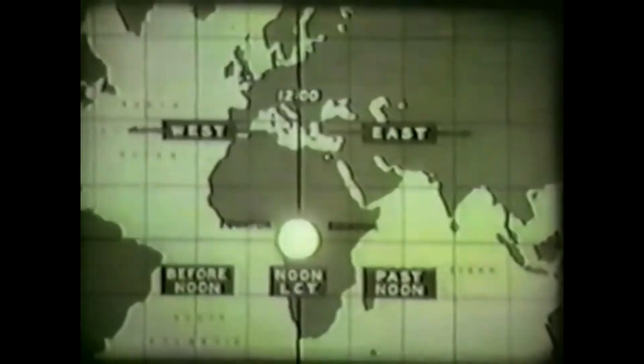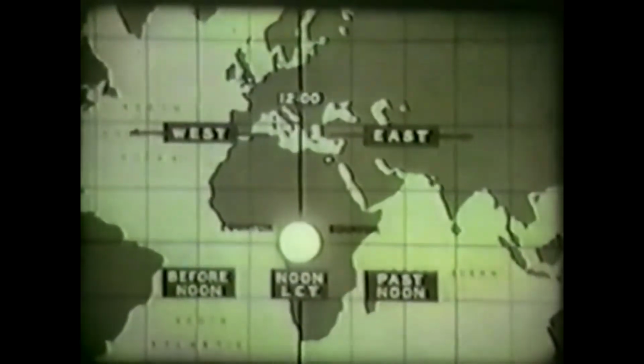As we have shown before, different civil times are occurring at the same instant all over the world. This would mean that a ship sailing east or west would have to be setting its clocks continuously, which would not be at all practical.